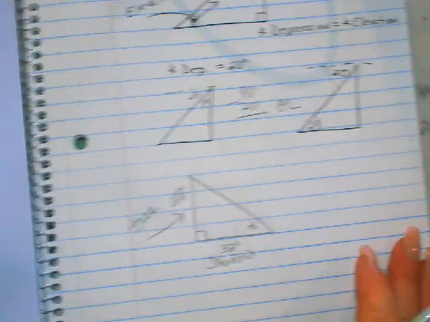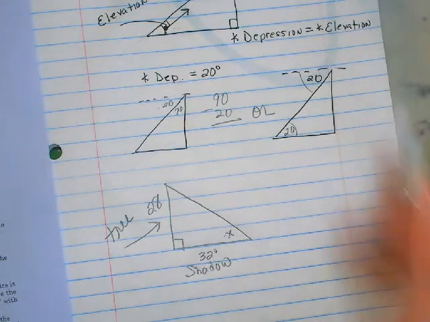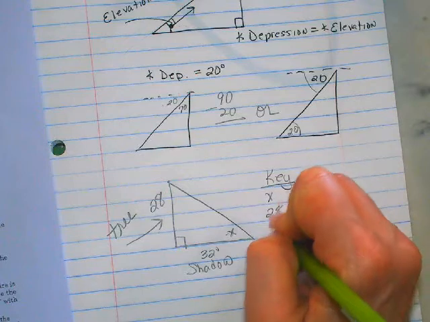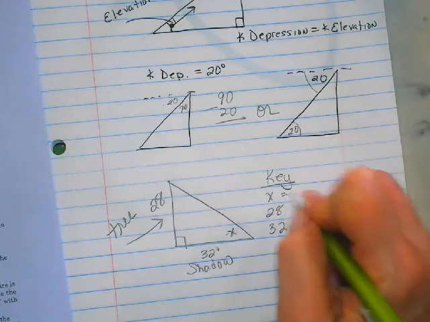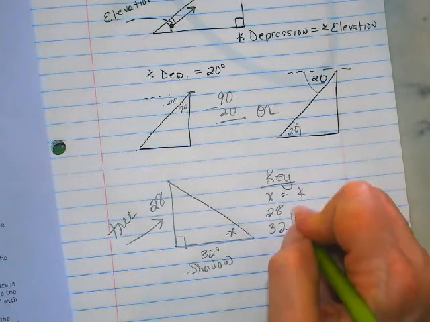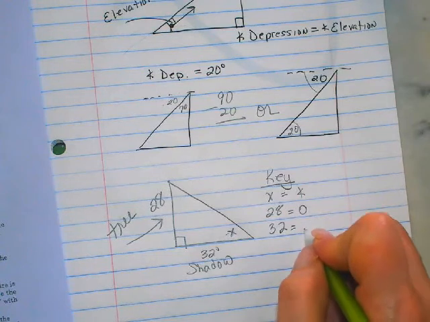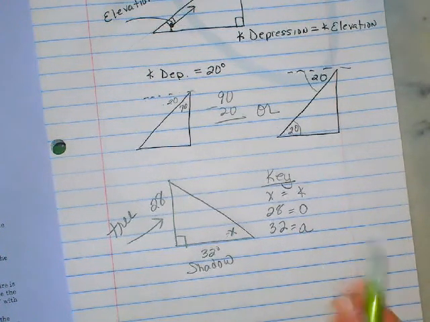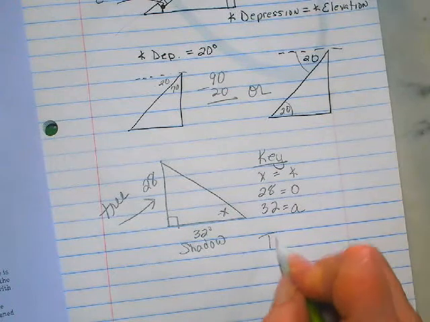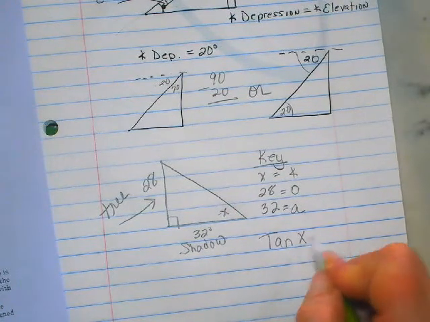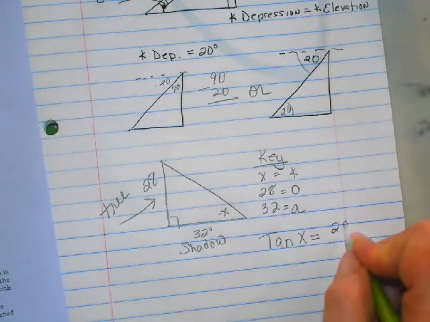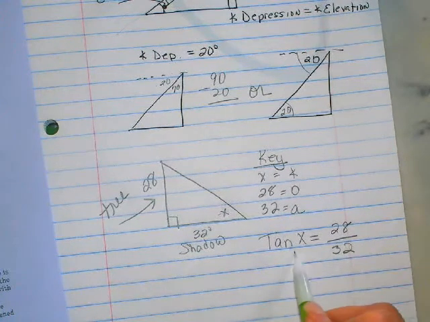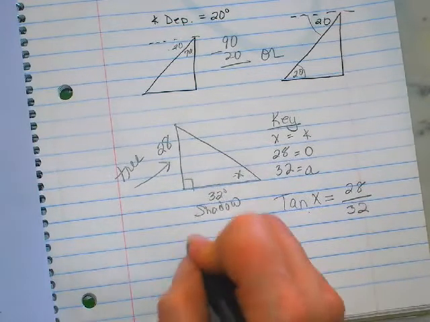Actually, we're looking for an angle. We didn't really cover that yesterday, but we did cover it in class, so I might need to refresh that for you. First of all, how would I write this out? Well, here's my key. I have x, 28, and 32. x represents my angle. 28 is opposite my angle. 32 is adjacent to my angle. What function is that with an O and an A? It's a tangent. So I would say the tangent of the angle, which is x, is equal to opposite over adjacent, SOH CAH TOA.